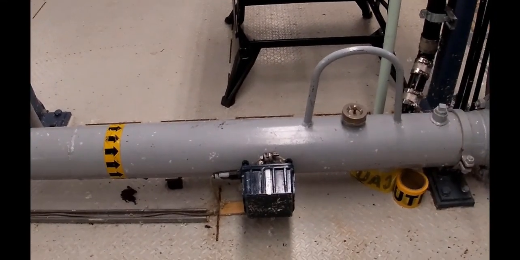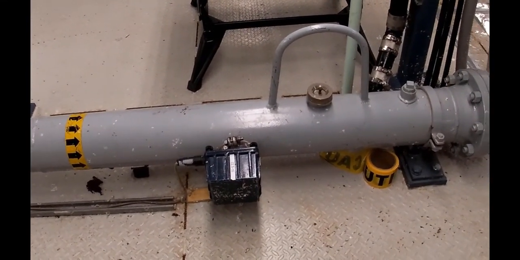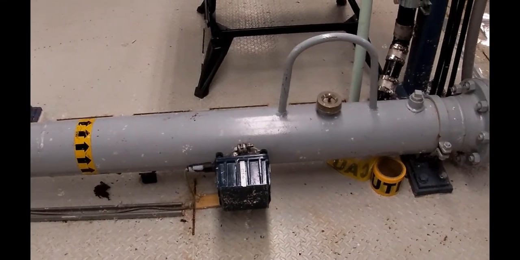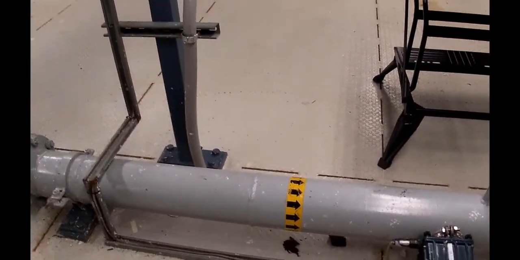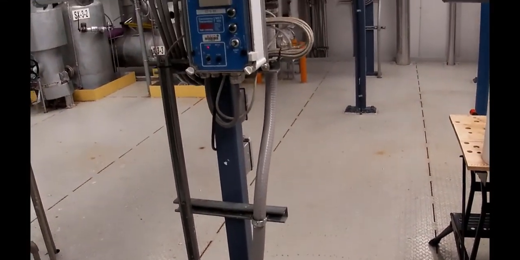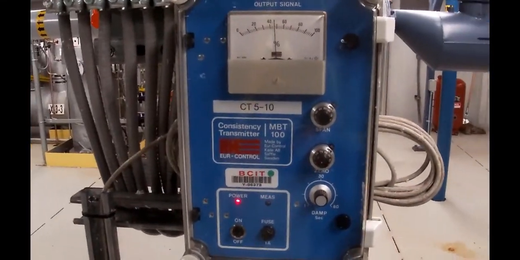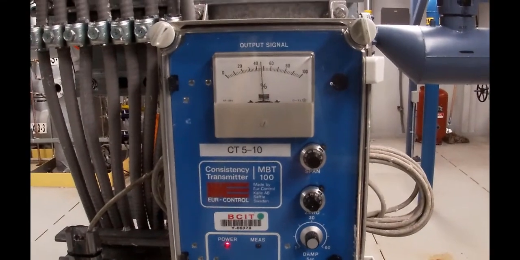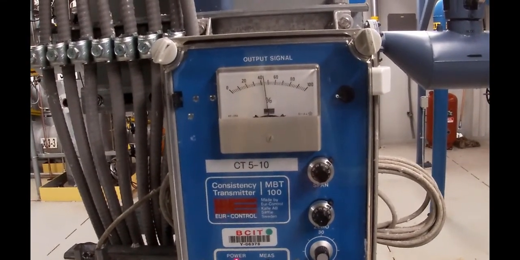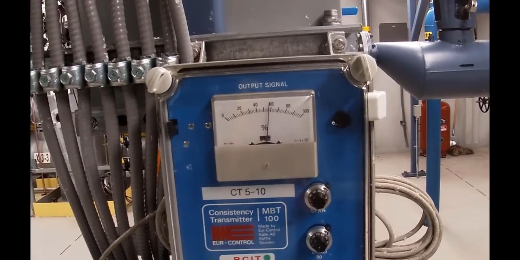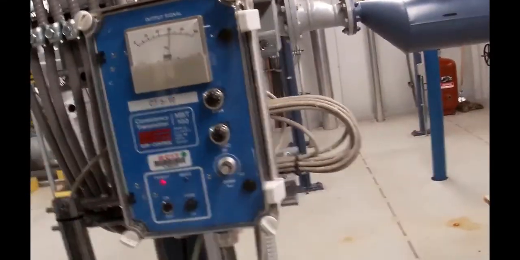This is consistency 510, which is a moving blade transmitter, and its electronics are right up here. And so right now it's indicating that it's not far off set point. It's running pretty close to 3.5% consistency. 50% signal on here is at 3.5%.